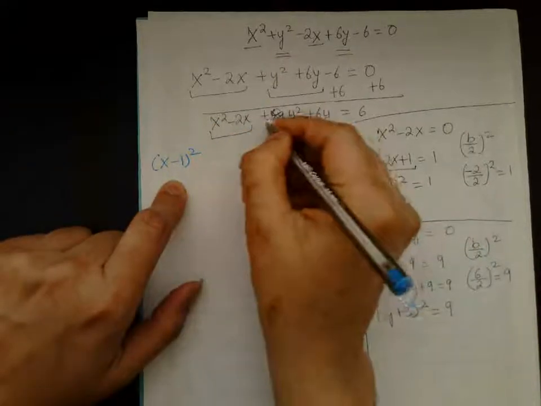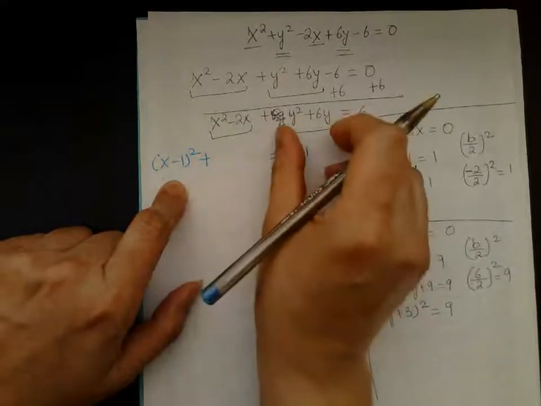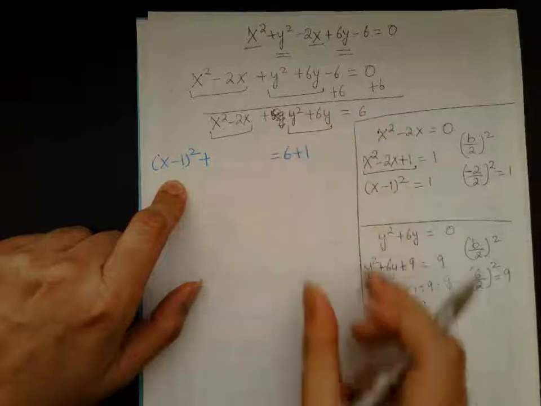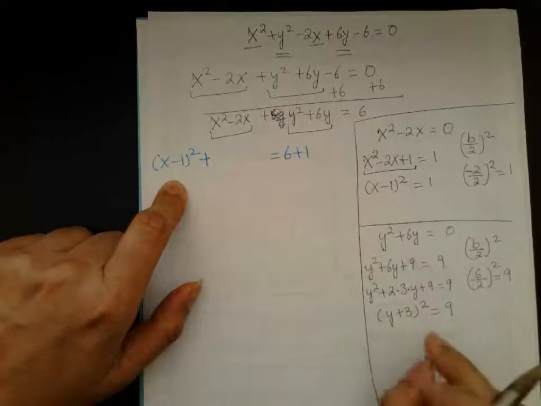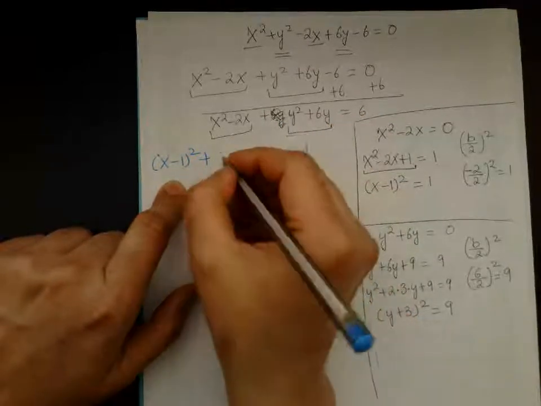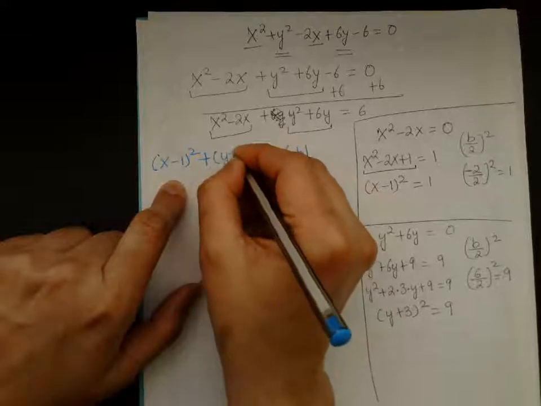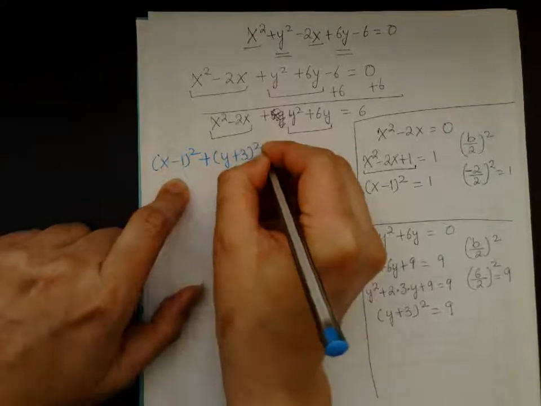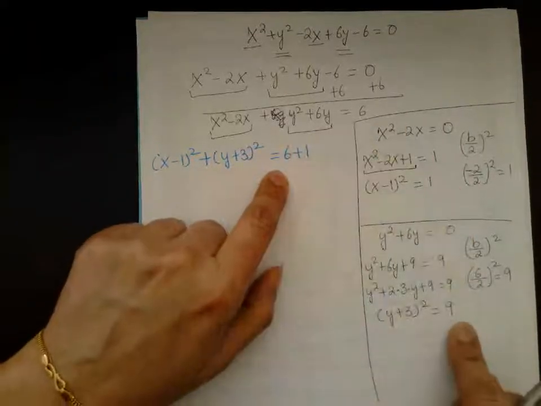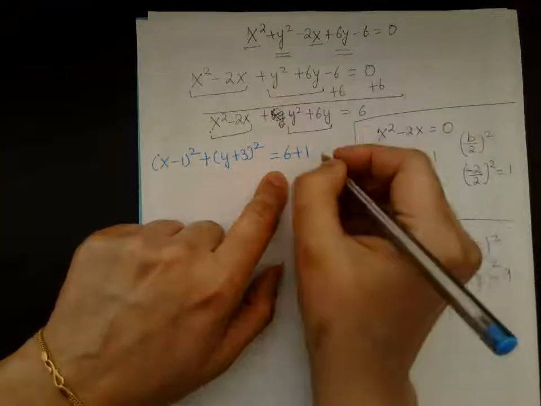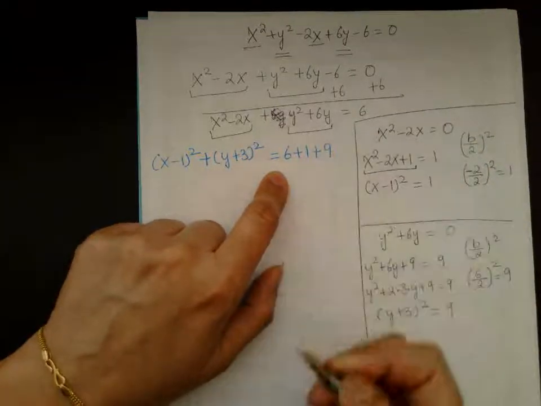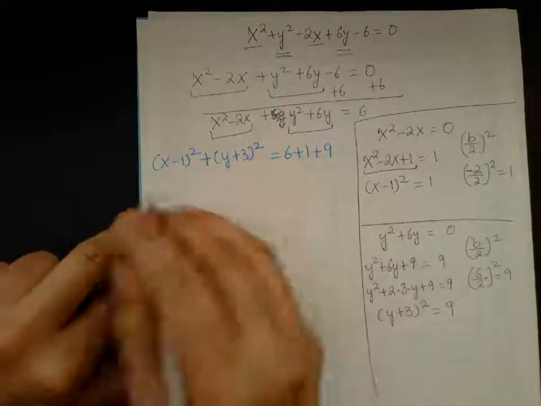Now we have a plus sign. y squared plus 6y is factored as y plus 3 whole squared. But we also have 9 here, so I will add 9 here. Let's simplify it.